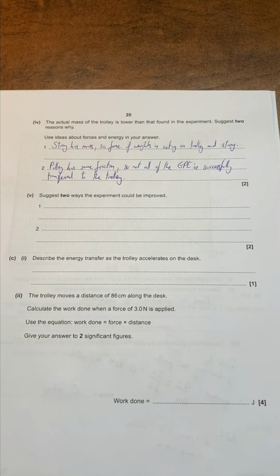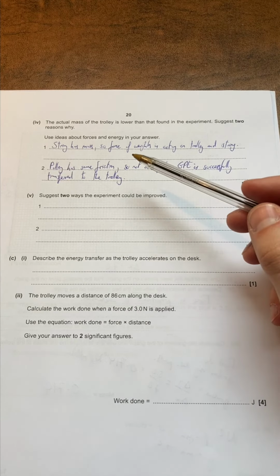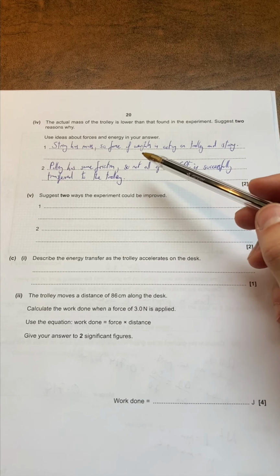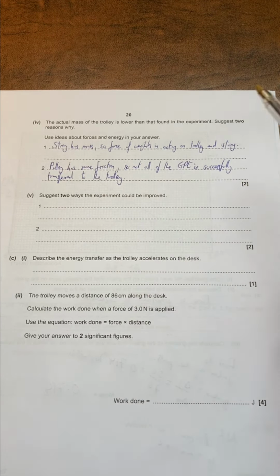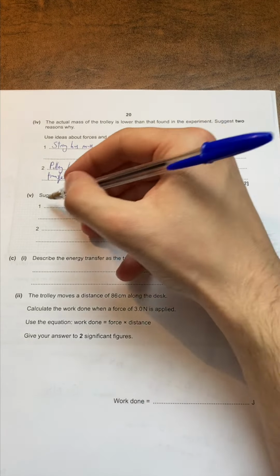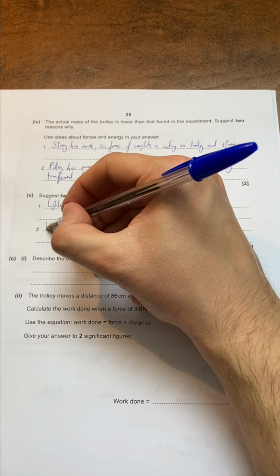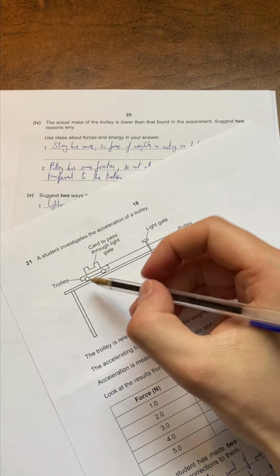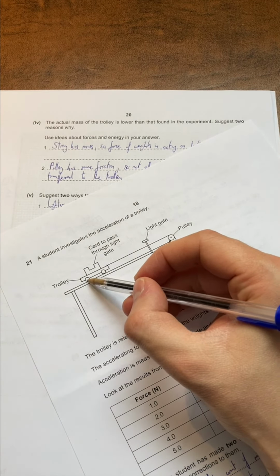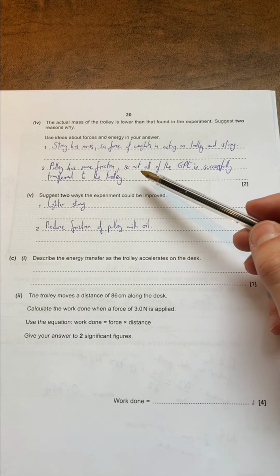Question 21b, part 5, suggests 2 ways the experiment could be improved. For this particular question, we need to have improvements for the reasons we've given in our previous question. So in this context, string has mass, so the force of the weight is acting on a trolley and the string, not just the trolley. Our improvement could be to have lighter string, and for our pulley has some friction, we could reduce friction of pulley with oil. We could also reduce the friction of the axles in the wheels with some oil, but those are the improvements I can think of for my suggestions up here.